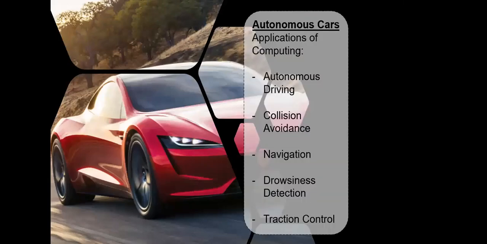The automotive industry is another example, which is really making use of and leveraging the power of computing and software development. So we have autonomous cars. Some of you may have collision avoidance on your own cars or your parents' cars that start to beep if you come too close to something whenever you're parking or another car in traffic. Navigation or GPS. Detecting if you're going to fall asleep. All of these applications that we've become quite familiar with are largely driven again by computing.